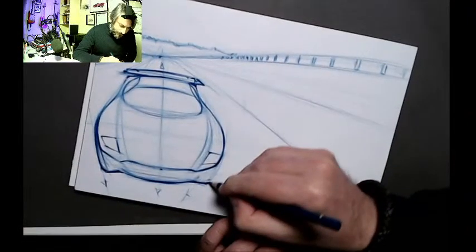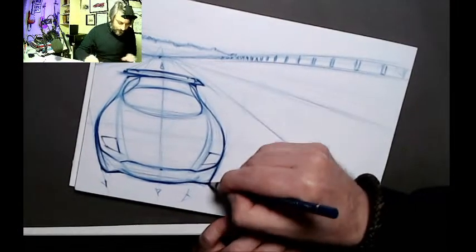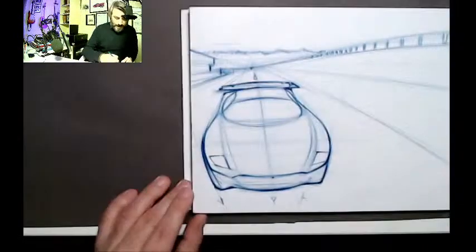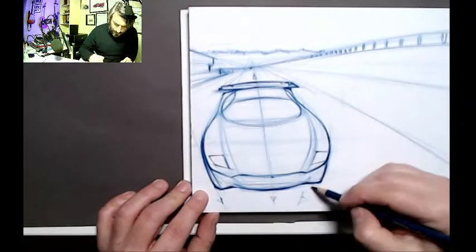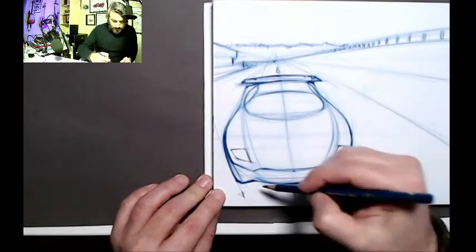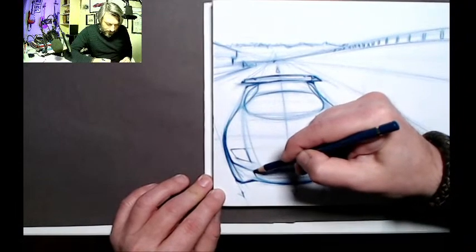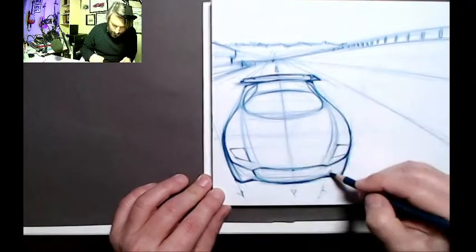Okay, and here too, same thing. All right, so now what we need to do, we need to put the air intakes. First of all, I'm going to do this, then I'm going to do that.